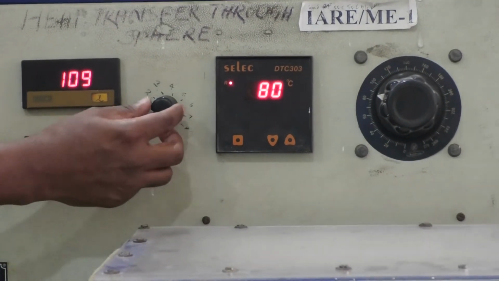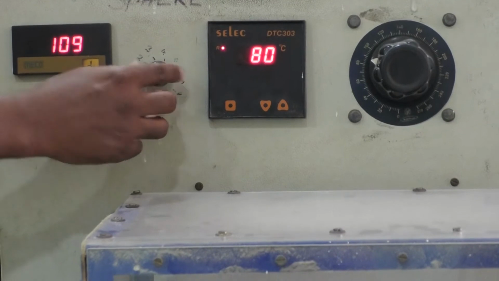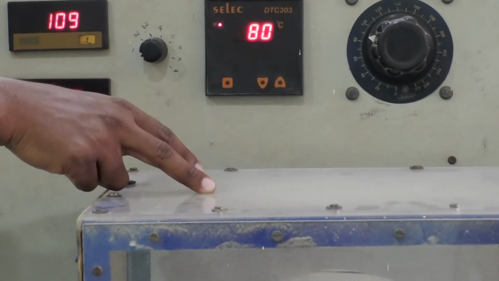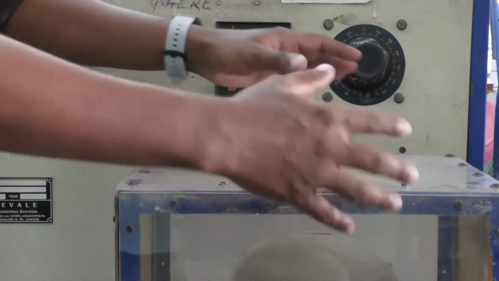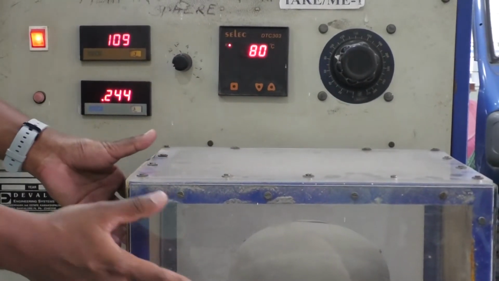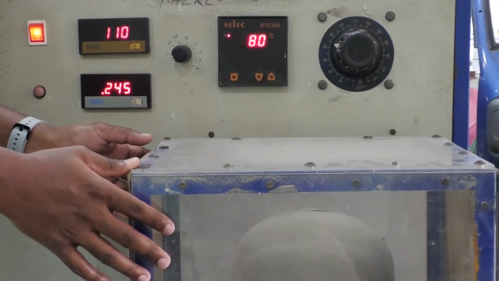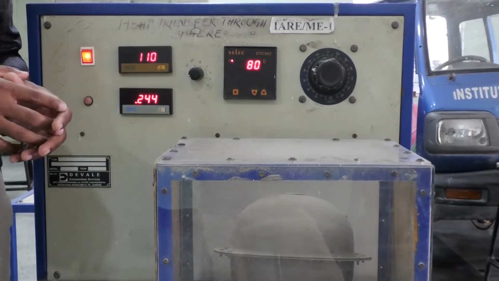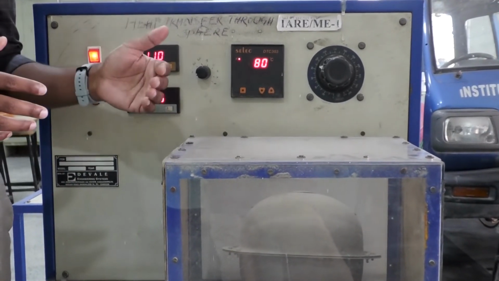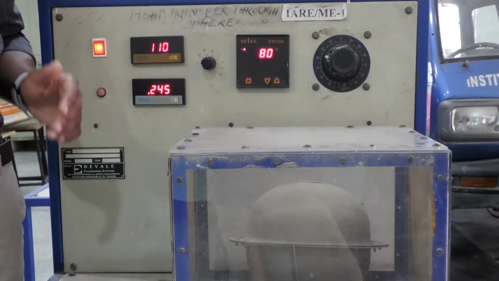Now these are the thermocouple temperature readings. In total we have 8 thermocouples located inside the concentric sphere, and this concentric sphere is surrounded with a glass chamber. This is the concept of the conduction principle. Generally in heat transfer, heat flows from the higher temperature body to the lower temperature body.